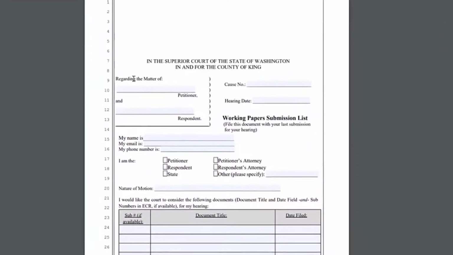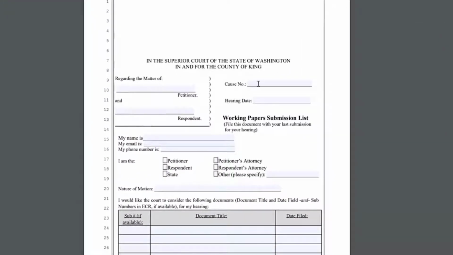There's the names of the parties, Fred and Barney. The case number goes up here, or cause number. My hearing date, I write right in there. That's 9/25. And then my name is Fred. My email is fred@happyflintstone.com. My phone number is, and then fill in the phone number.